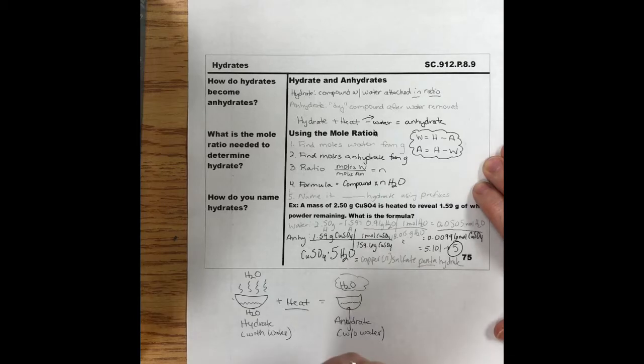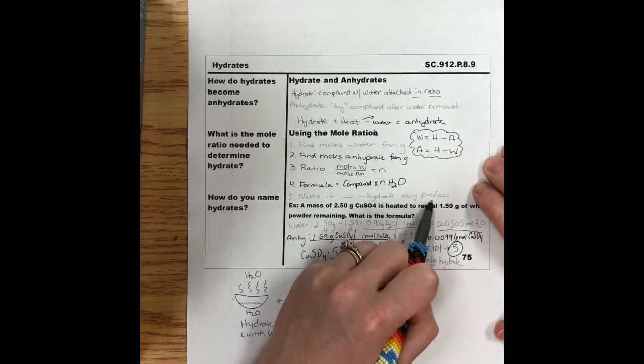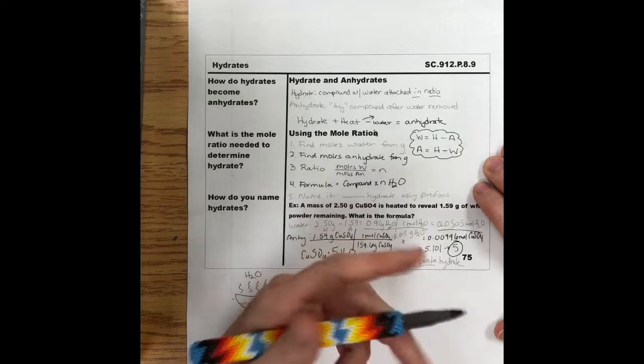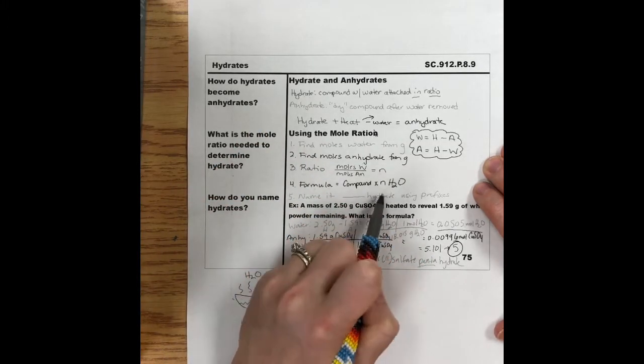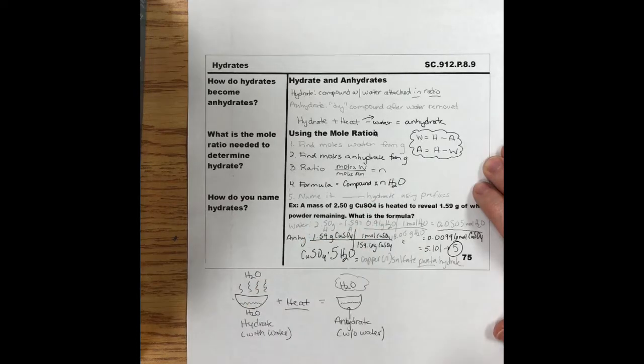My last step is to name it, and I name it using those prefixes I used with covalent compounds. So I just said 3 as an example. So 3 would be tri. So we'd call it trihydrate, remembering that hydrate means water.